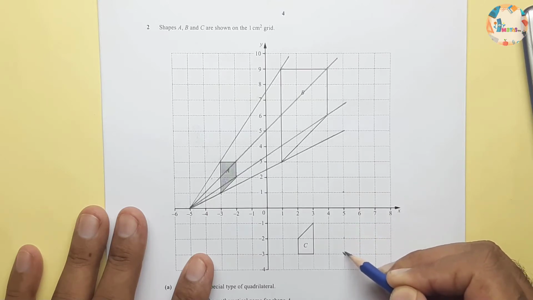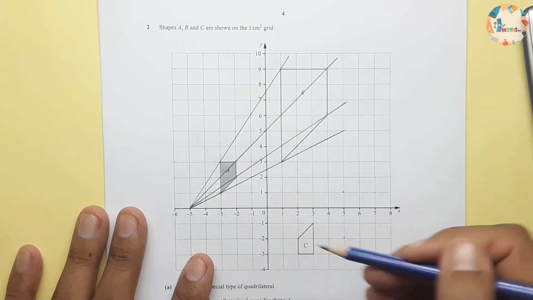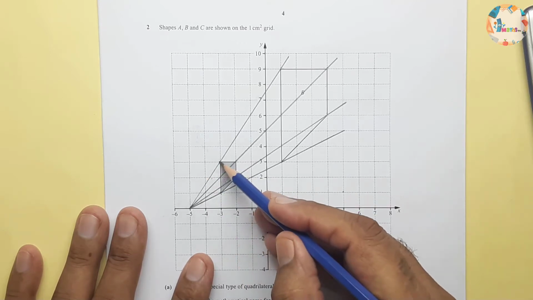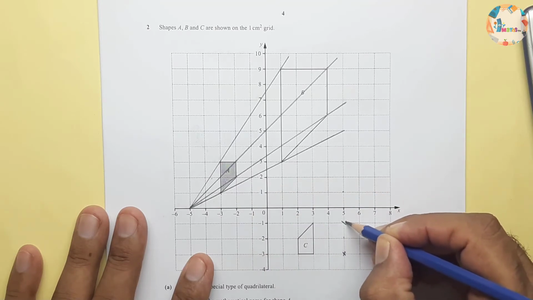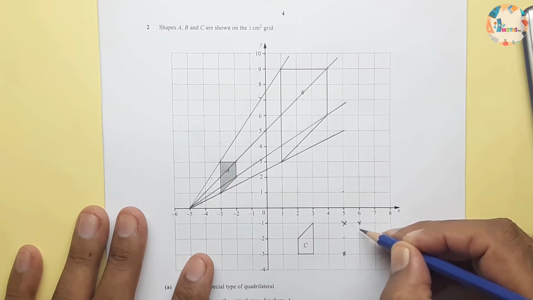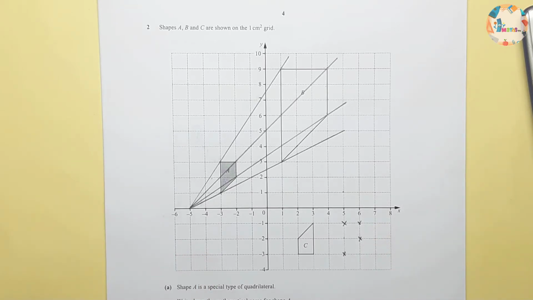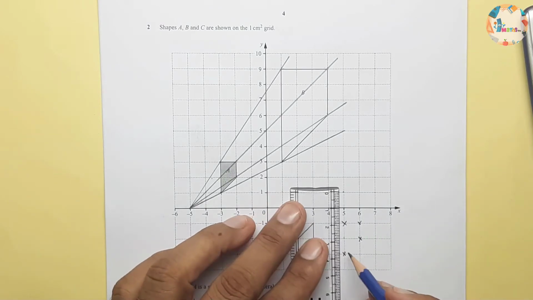So we got this point, and this vertex we have reached over here, and this point will be 2 units up. So this point, and then 1 unit over here and 1 unit down.